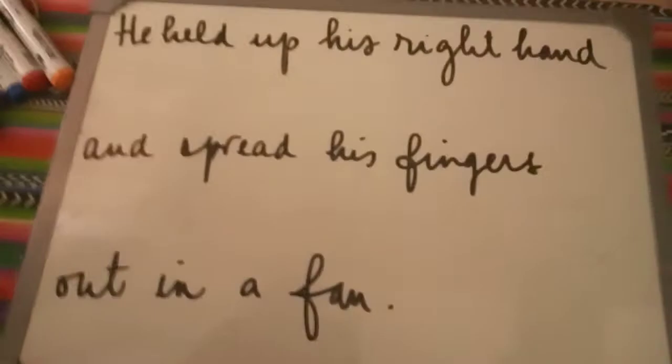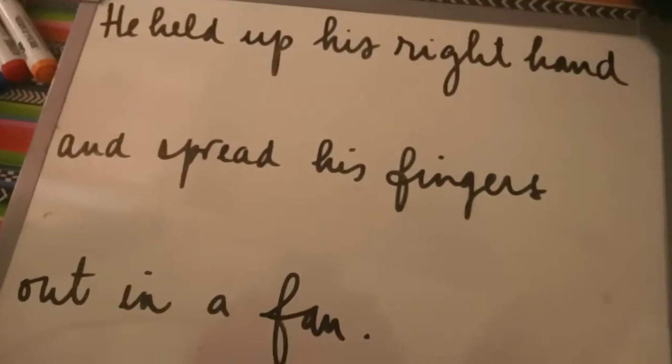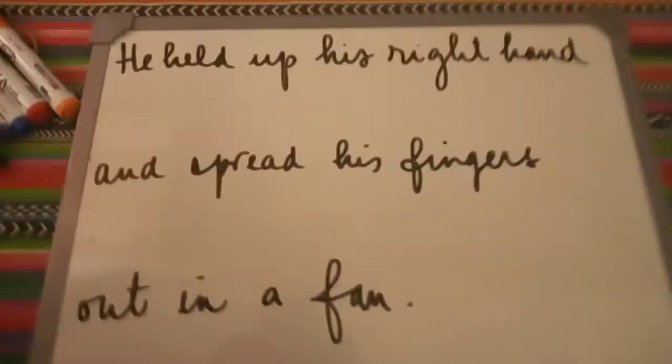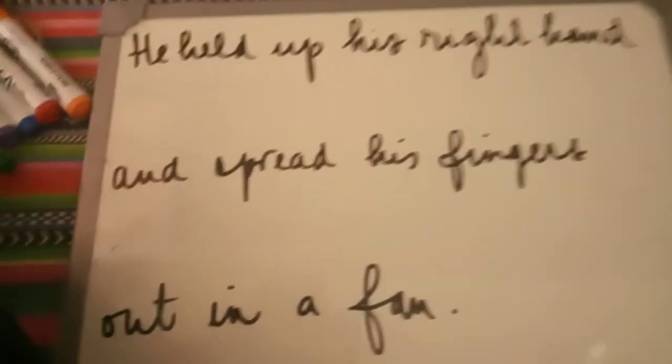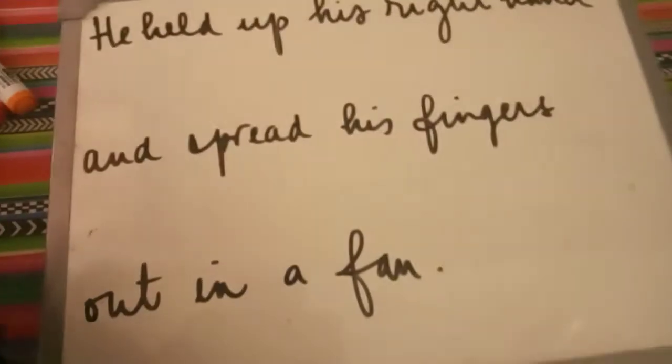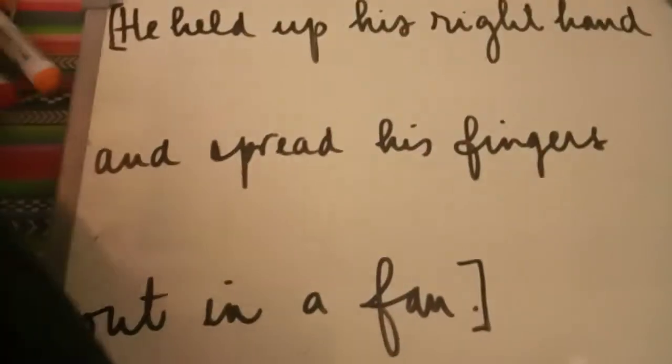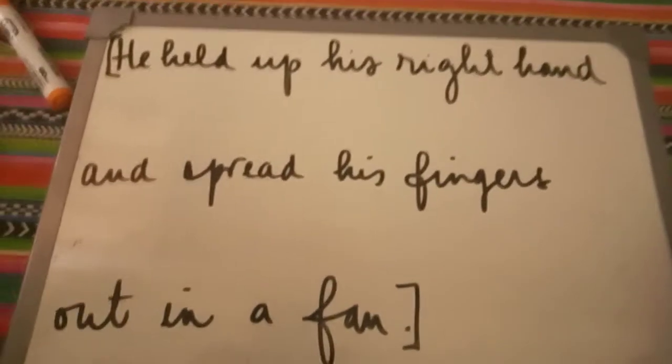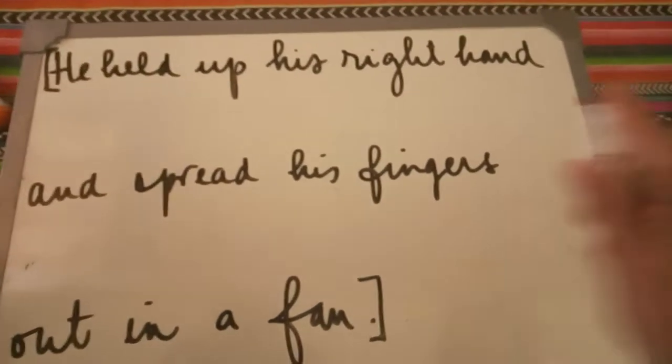So here we have sentence number 6, I think, if I remember correctly. And we are going to start, as usual, by marking the brackets at the beginning and at the end. And then we are going to identify the verbs. All right?